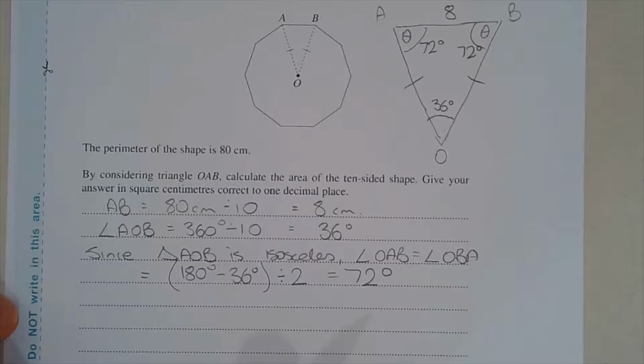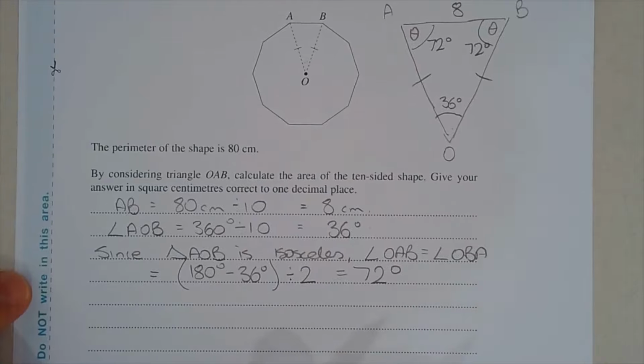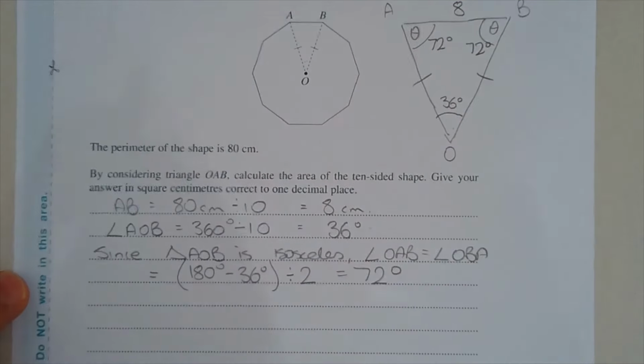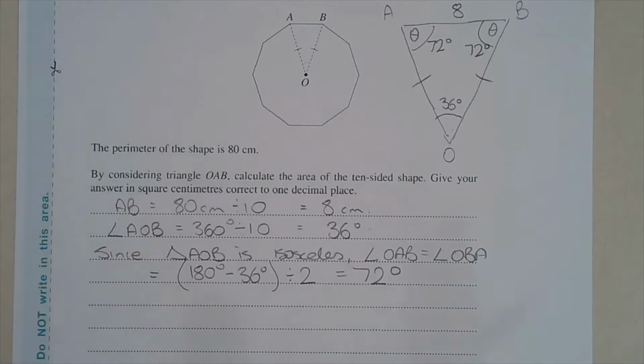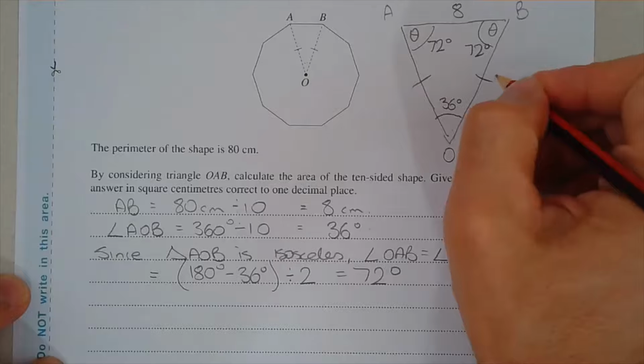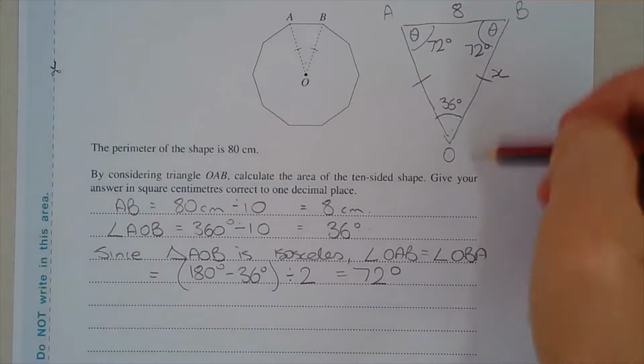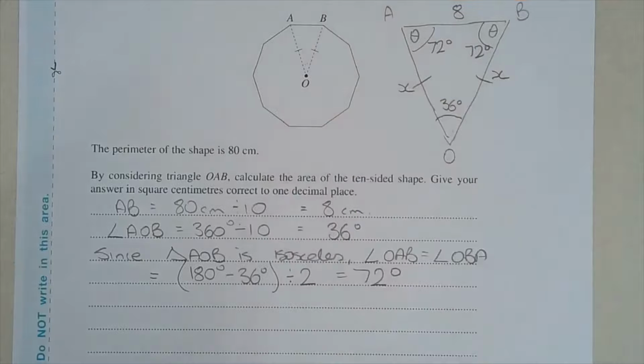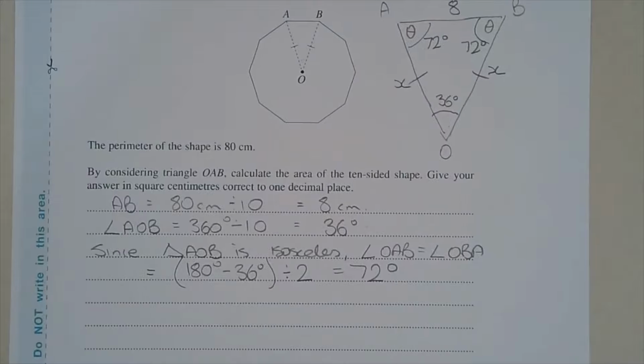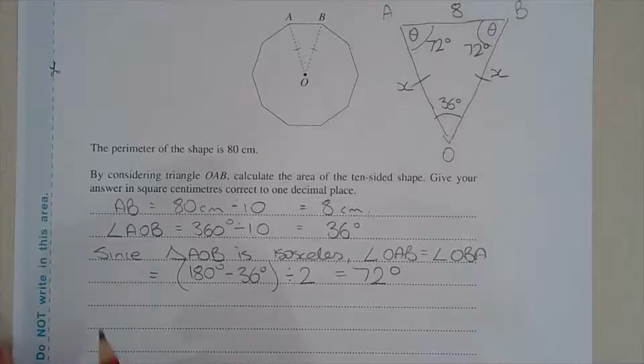So we're going to use the sine rule here. When you have side-angle pairs in a non-right-angled triangle, we're not going to use SOHCAHTOA because that only works with right-angled triangles. So this is definitely the sine rule. We need to find one of these sides, either OB or OA. They're the same; it's like the radius of a circle. So let's find x.